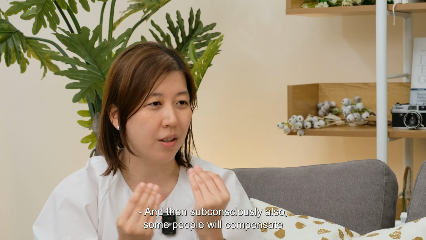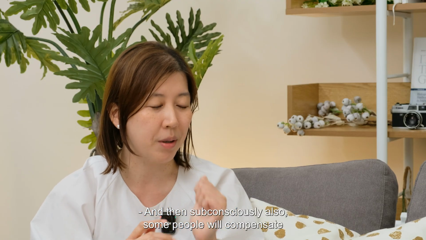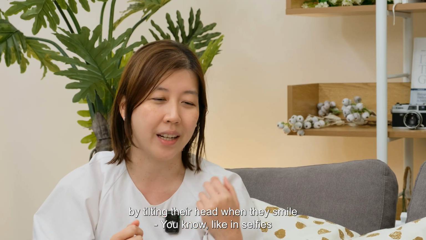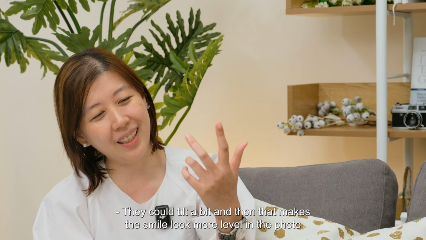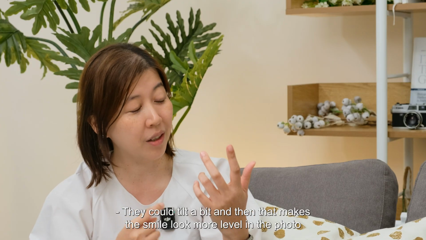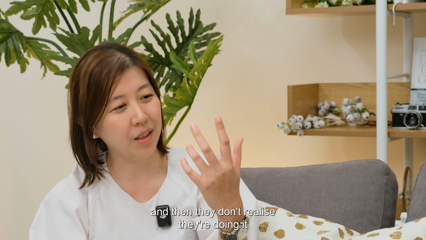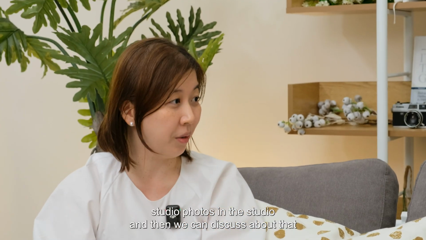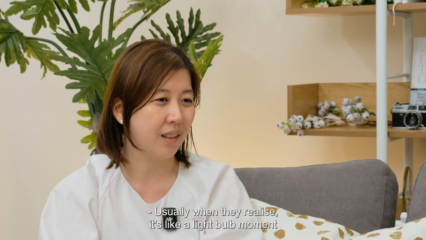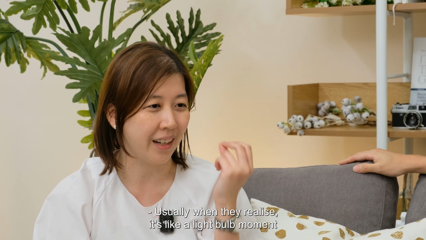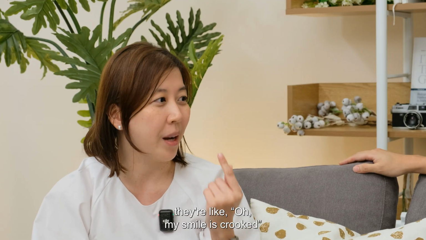Subconsciously, some people will compensate by tilting their head when they smile. It's like the selfie pose. They could tilt a bit, and that makes the smile look more level in the photo. They don't realize they're doing it until we take the photos in the studio, and then we can discuss it. Usually it's a light bulb moment, they're like, oh, my smile is crooked.